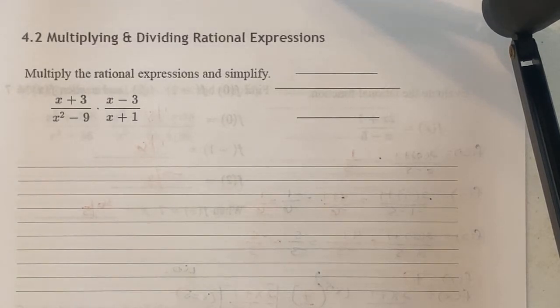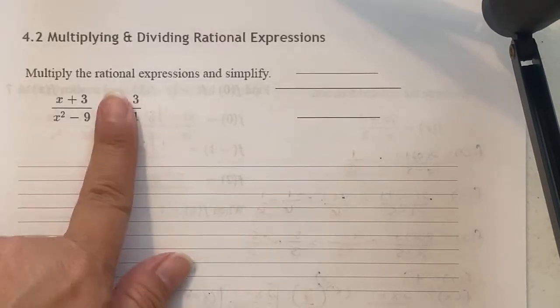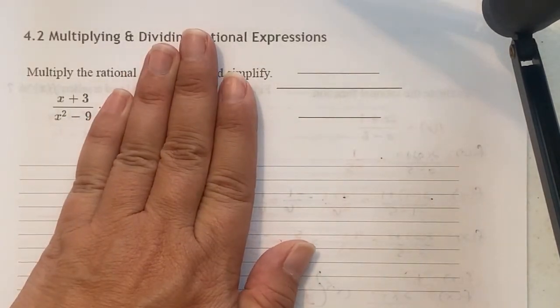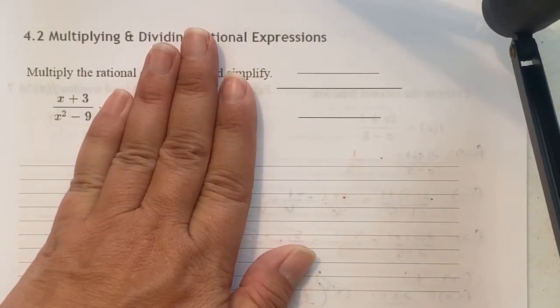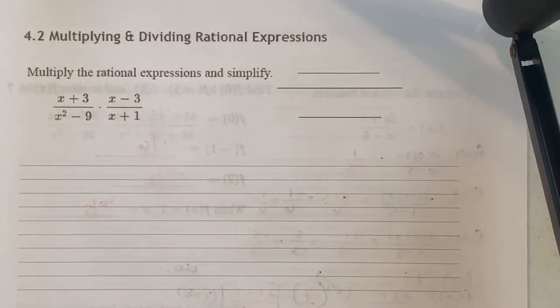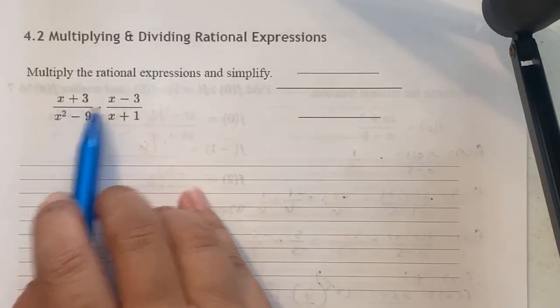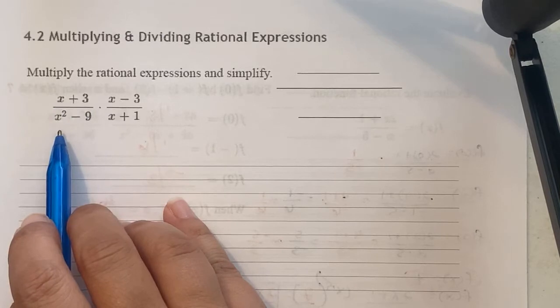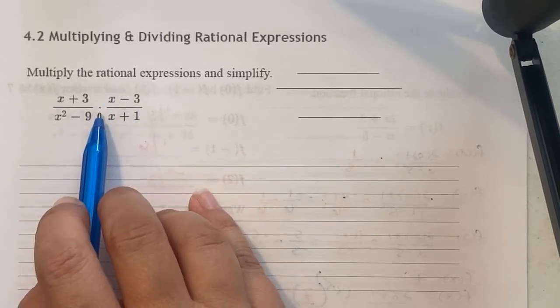4.2, multiplying and dividing rational expressions. Think and refer back to the 4.1 notes. So on this one, normally in 4.1, we only see the one fraction, so we would just simplify the numerator and denominator, cancel out what they have in common. When you multiply rational expressions and simplify, this situation happens where we have a rational expression on the left, a rational expression on the right, multiplication down in the middle.